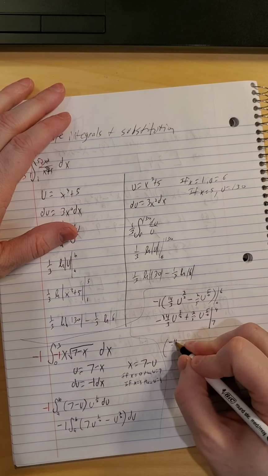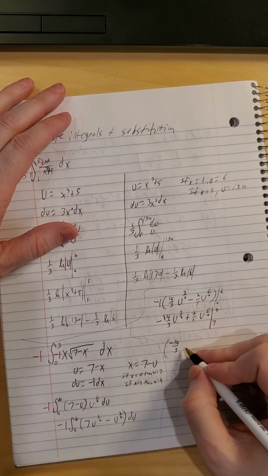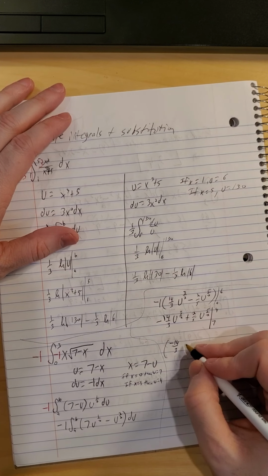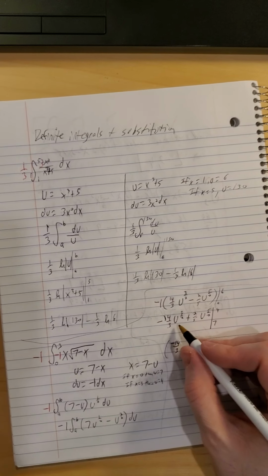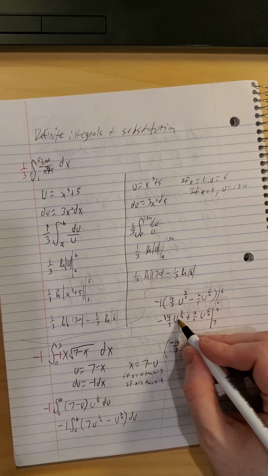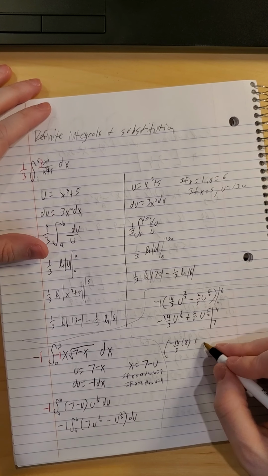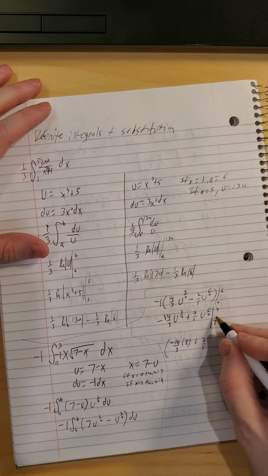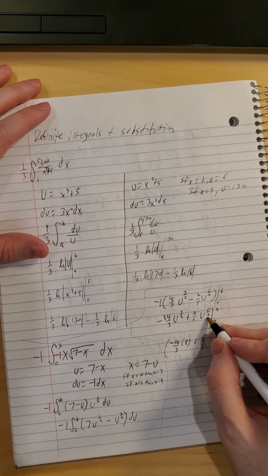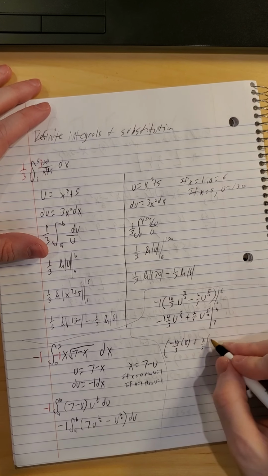So -14/3 times 4 to the 3/2 power. Square root of 4 is 2. 2 cubed is 8. Plus 2/5. Square root of 4 is 2. 2 to the 5th is 32.